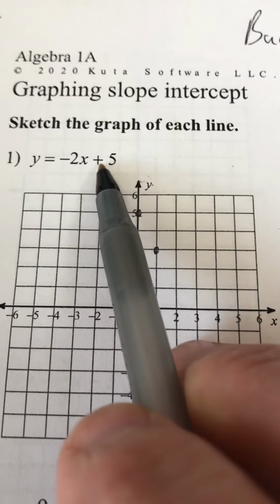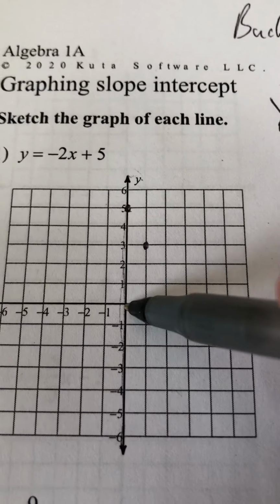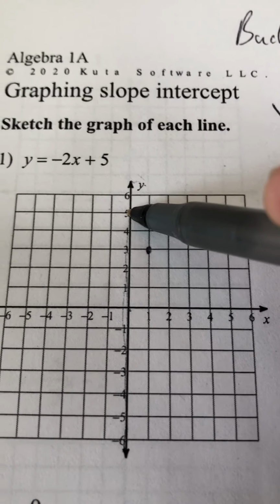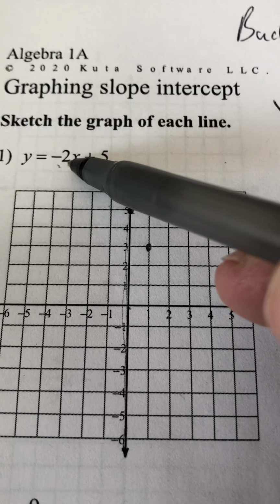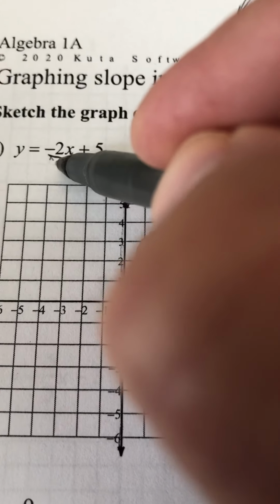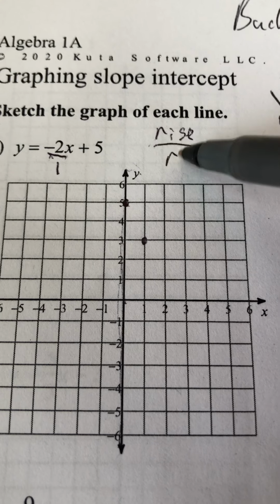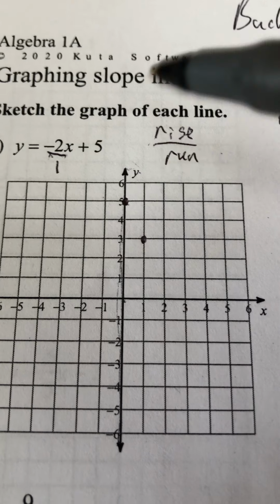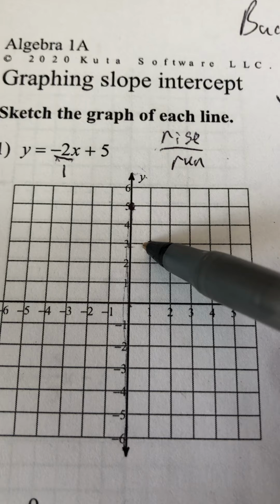So the y-intercept for this one is a +5. So I go to +5 and I put a point. That's where I'm going to start with this problem. I go -2. -2 means that I'm going down 2 over 1. Remember, your slope is always rise over run. So it's how many going up and then how many over. But this is a -2, so that means it goes down. So I go down 2 over 1 and I put a point.